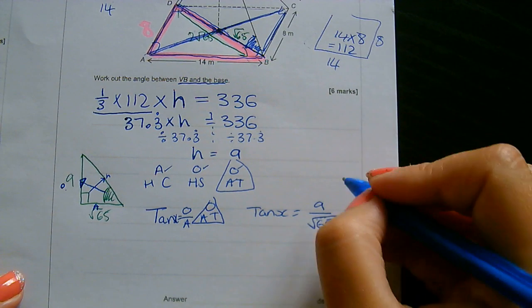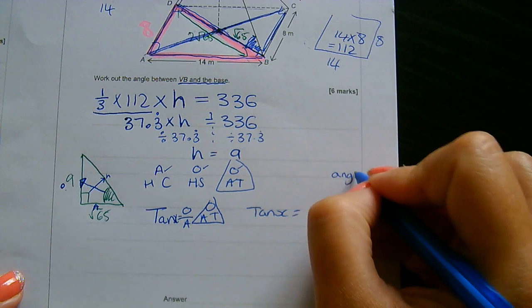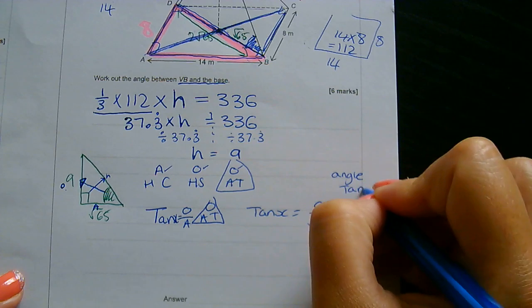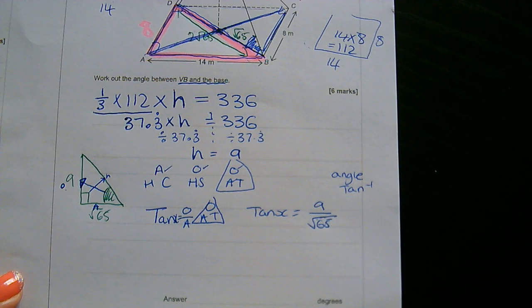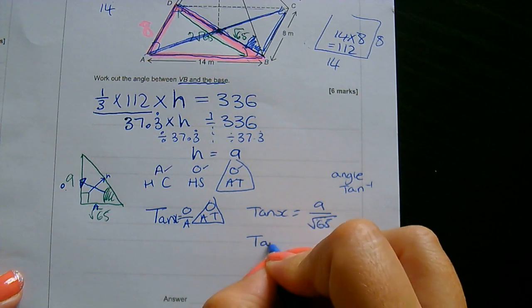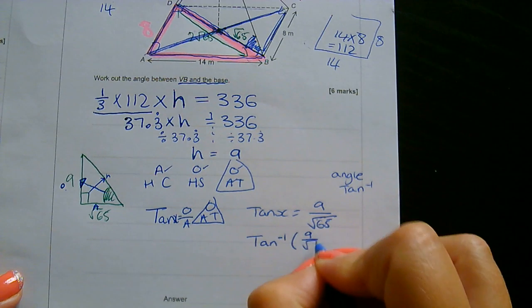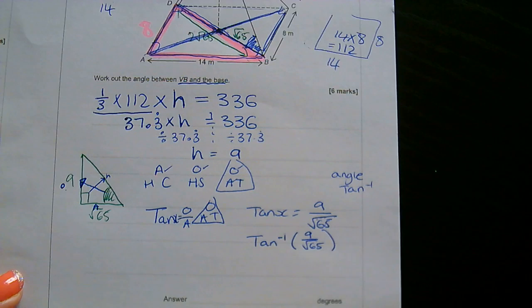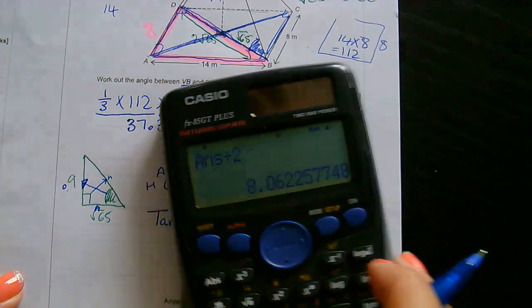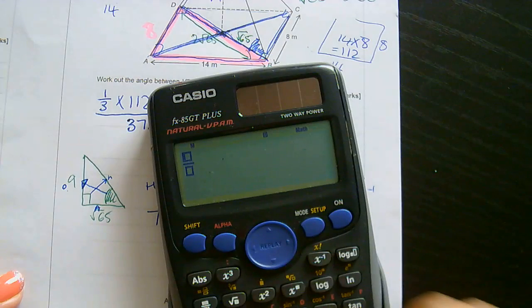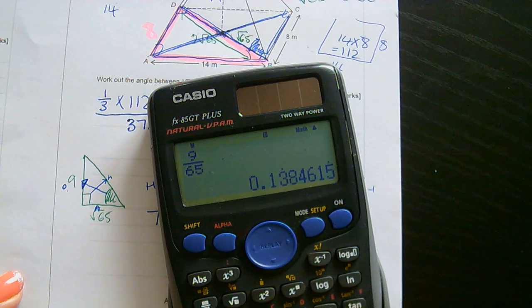Now, when you're looking for an angle, we use tan to the minus 1. You can write that straight in. So we can go tan to the minus 1 of 9 over root 65. If you're not too sure about that method, what you would have realised is if you do 9 over root 65, you get a ridiculous decimal, and you're like, that can't be the angle, and you end up having to press shift tan to the minus 1 of your answer.